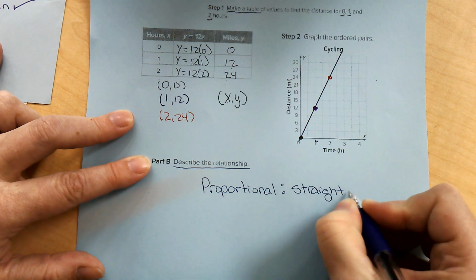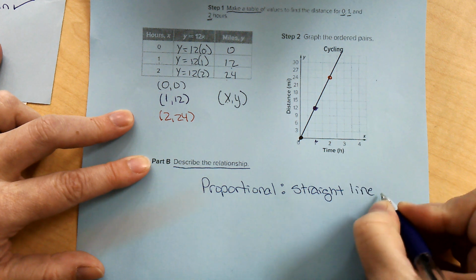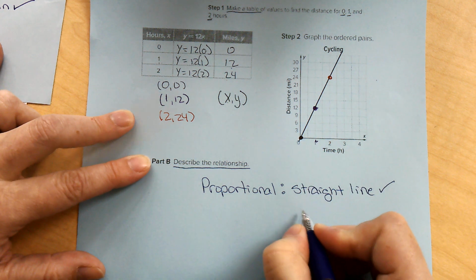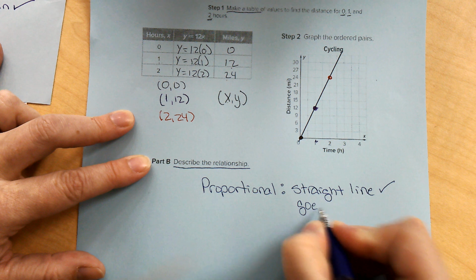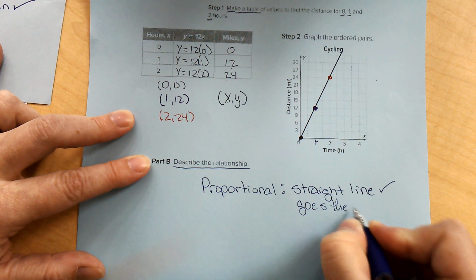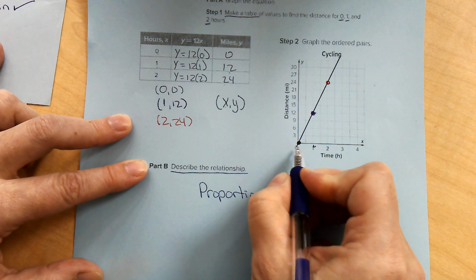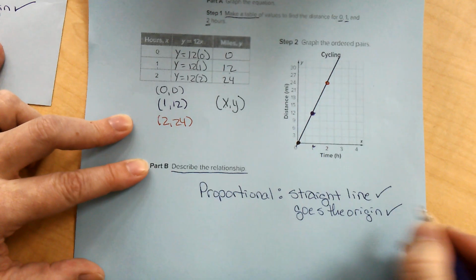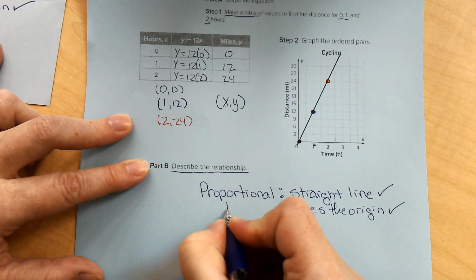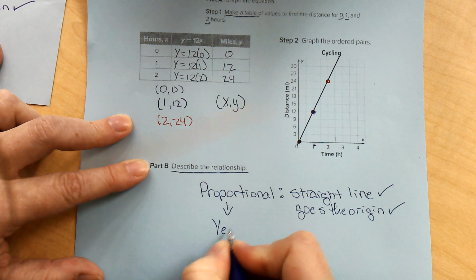Well, yeah, it's a straight line, so the answer to this first one is yes. Does it go through or touch the origin? The origin, if you remember from yesterday, is 0, 0, and yes, it does go through the origin. So yes, we are proportional.